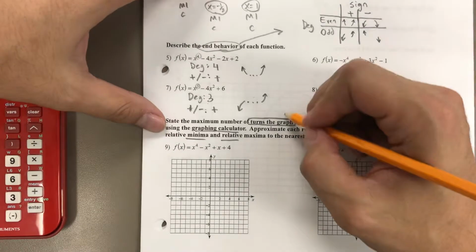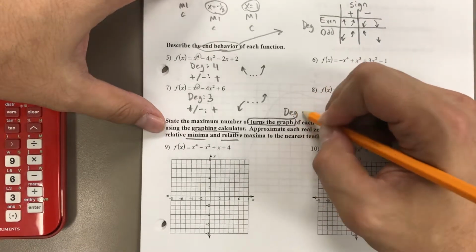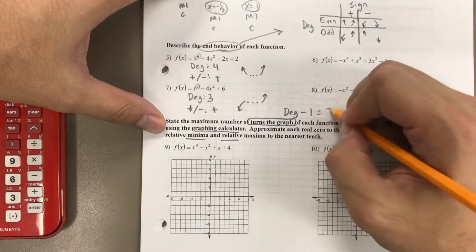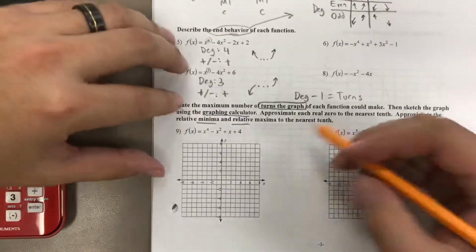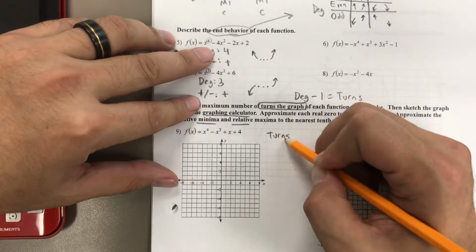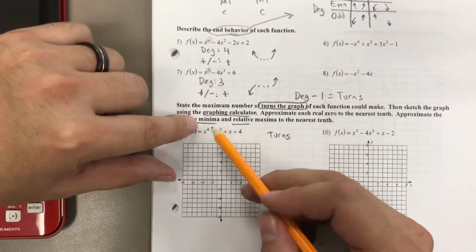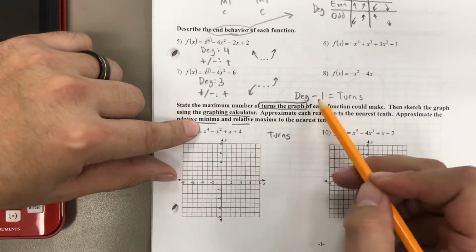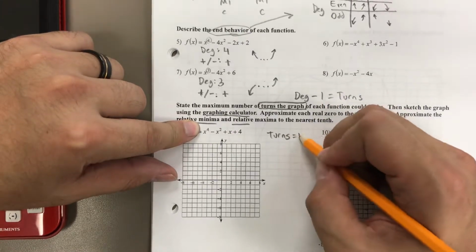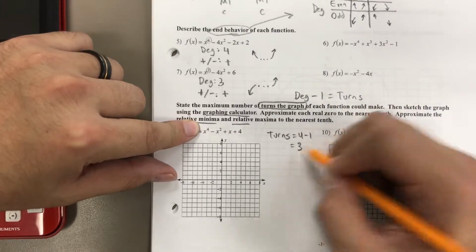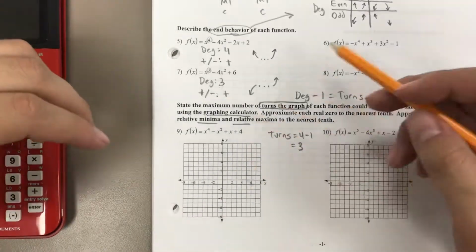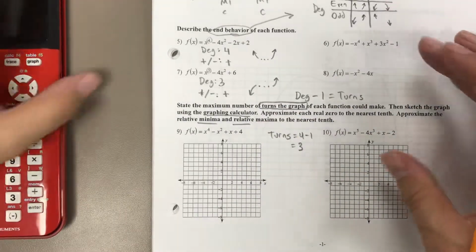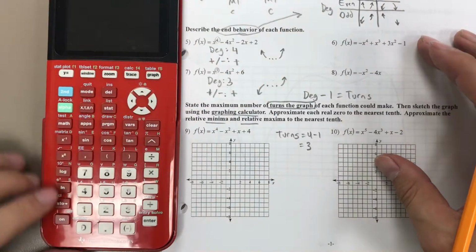It's just, if you know the degree, if you take away 1 from it, then that gives you the number of turns. That's a formula you can always use, and it's real easy to use. The number of turns in this case, for this problem number 9, since the degree is 4, if we take away 1 from that, 4 minus 1 is 3. So there are 3 turns. Okay, turns just mean where it goes from increasing to decreasing on a graph, and we'll see that here in a little bit when we graph it out.